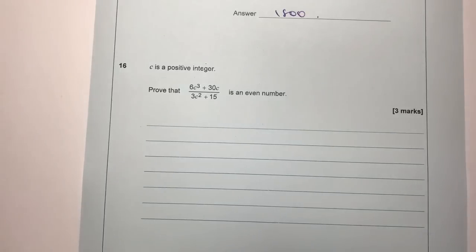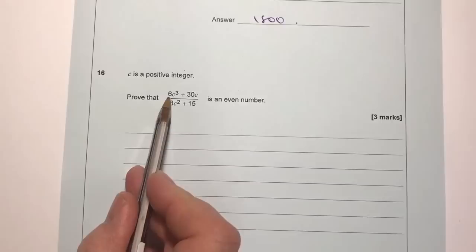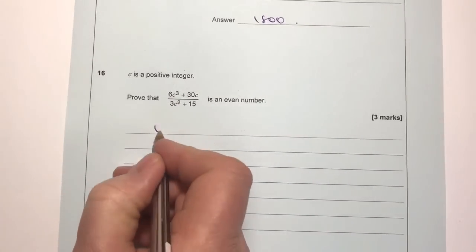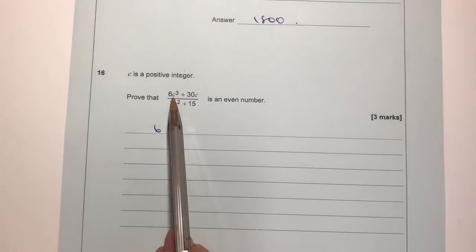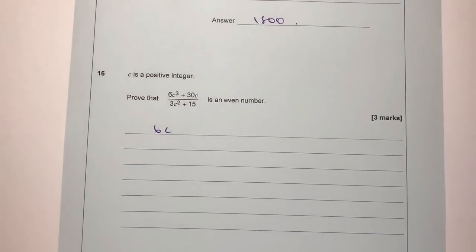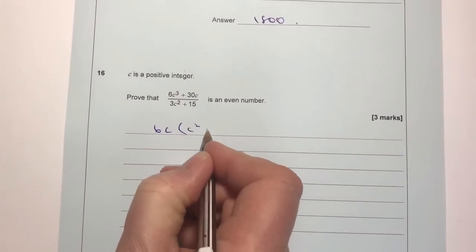Okay, so question number 16, prove that the expression is an even number. Well, in order to prove it's an even number, it needs to be a multiple of 2. Probably the easiest way of doing that is to factorize the top and factorize the bottom. If I look at the top, the common number is going to be 6, because 6 will divide into 6 and into 30. And then I've also got c cubed and c there, so the common term to both of these is going to be 6c, so I can write that out as 6c and then c squared plus 5.